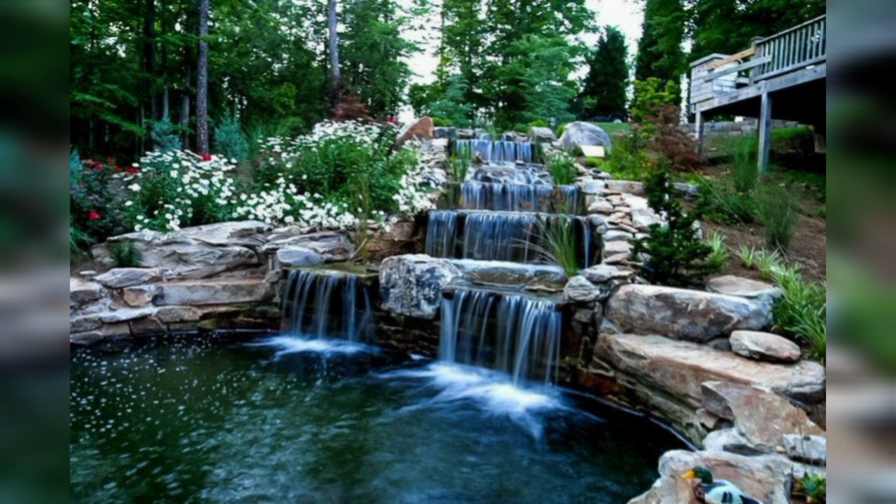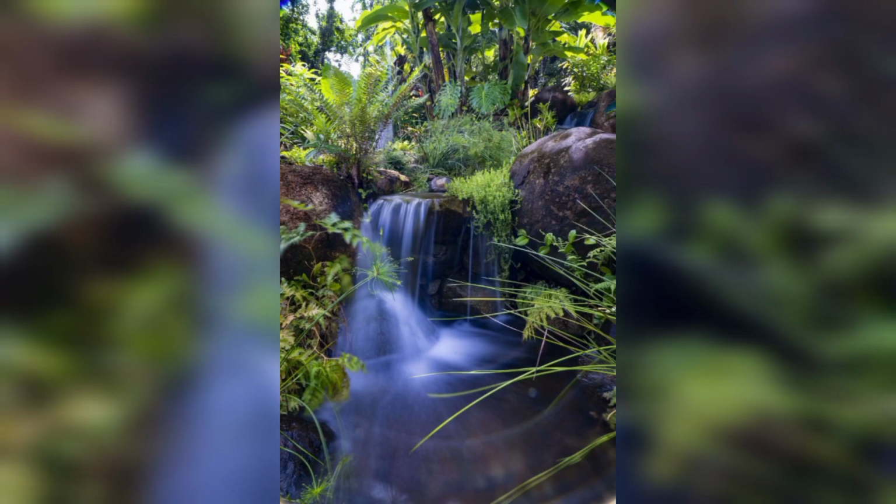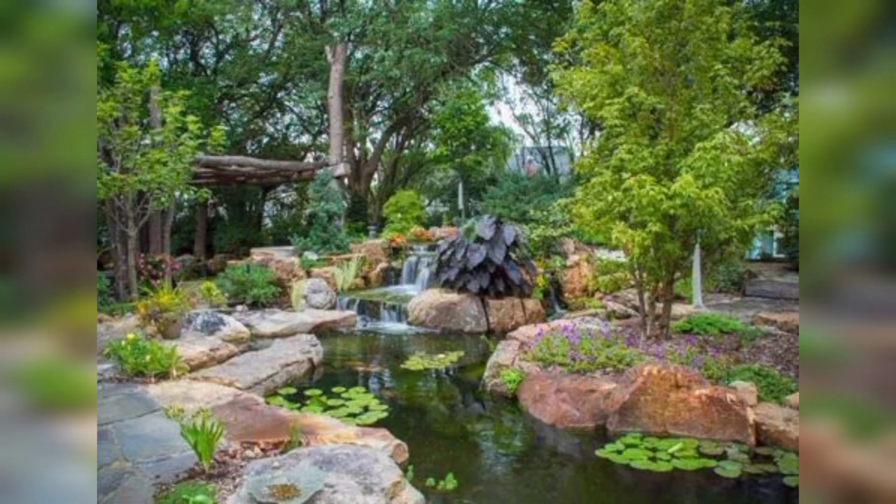Planting. Plant aquatic vegetation around the pond and waterfall. Water lilies, irises, and cattails can add natural beauty and help filter the water. Use native plants and landscaping around the pond to enhance the natural look.